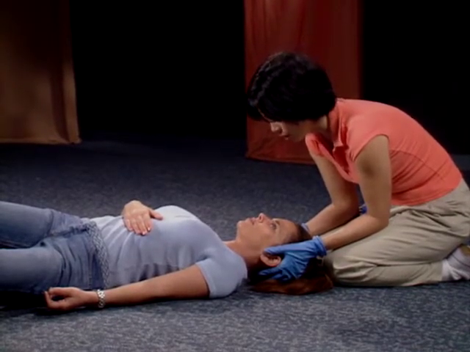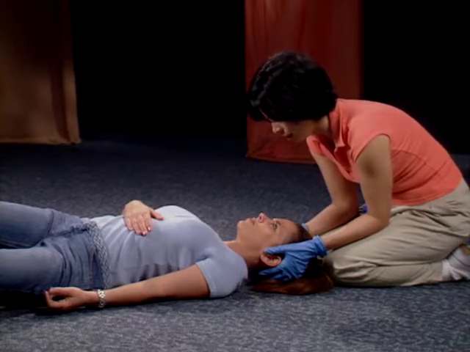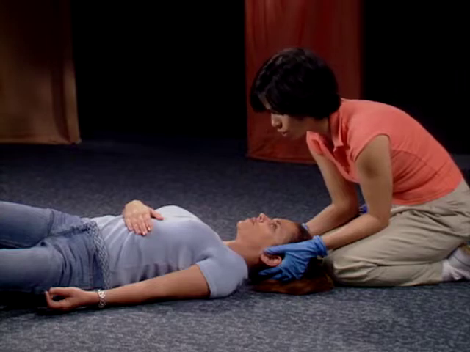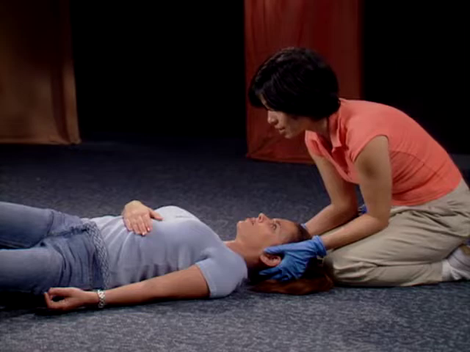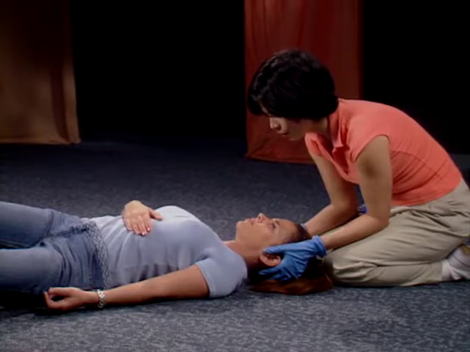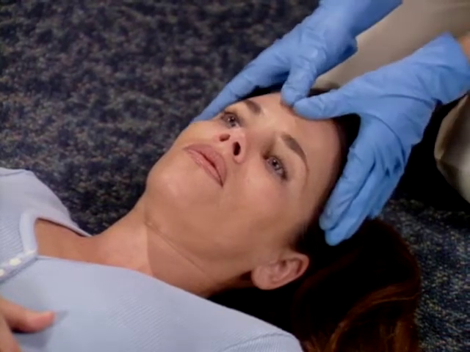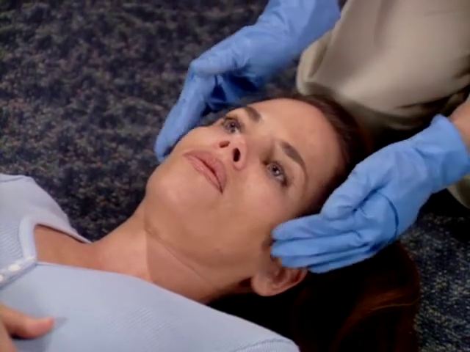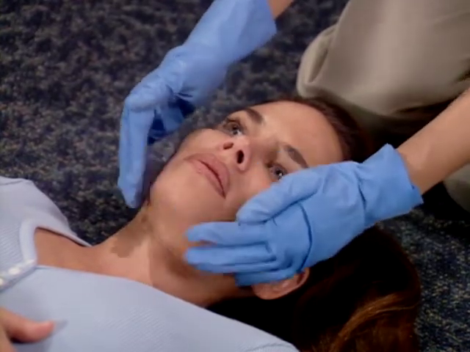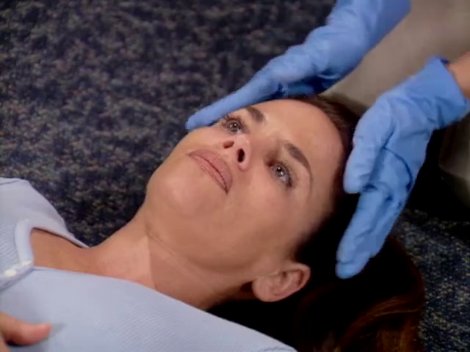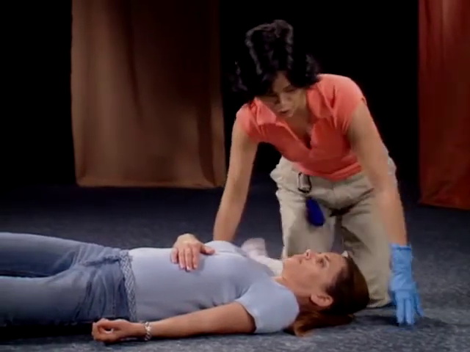You start your assessment at the head and work to the patient's toes. If the patient complains of head, neck, or back pain, stop the assessment immediately and keep the patient immobile until help arrives. Feel for deformities on the patient's face with a gentle touch. Check the ears and nose for blood or fluid.